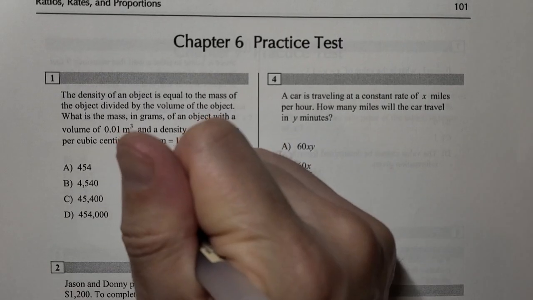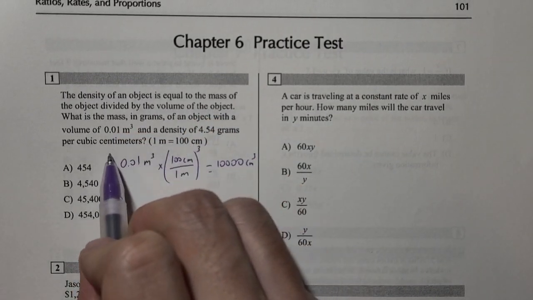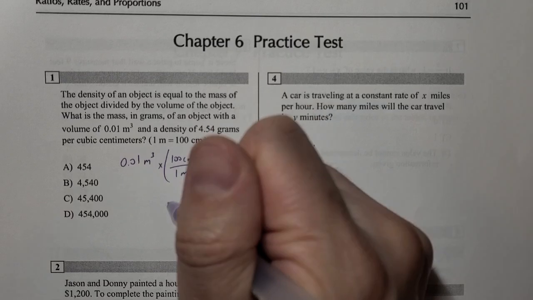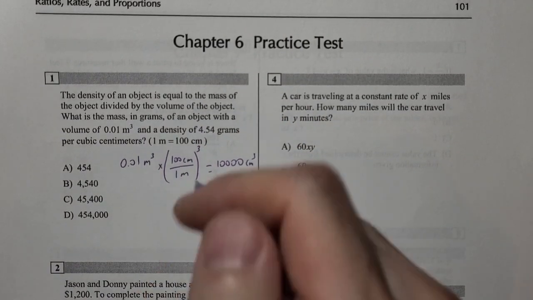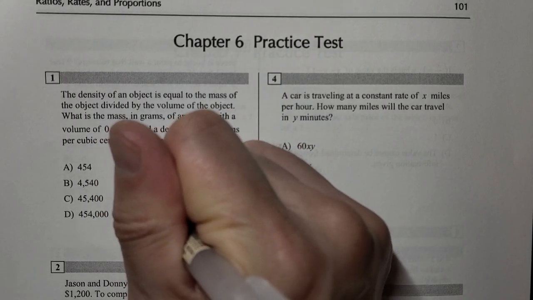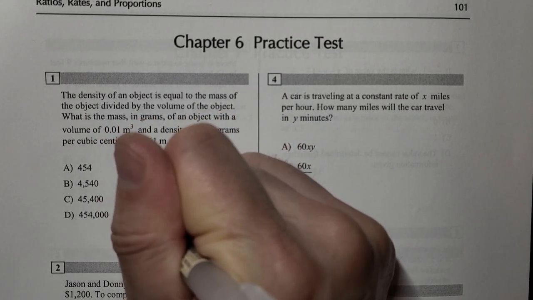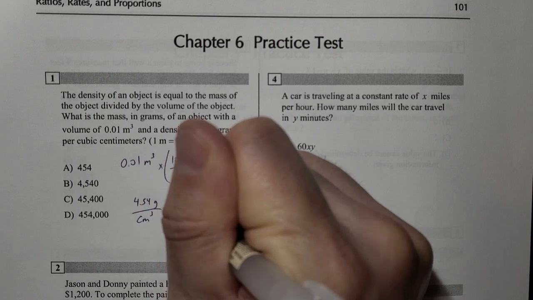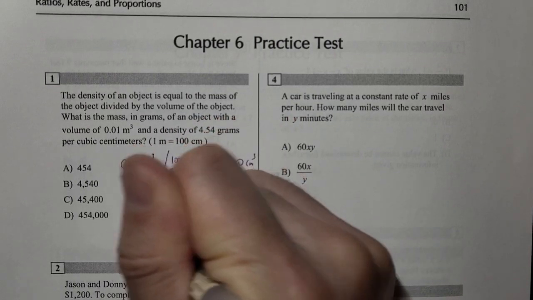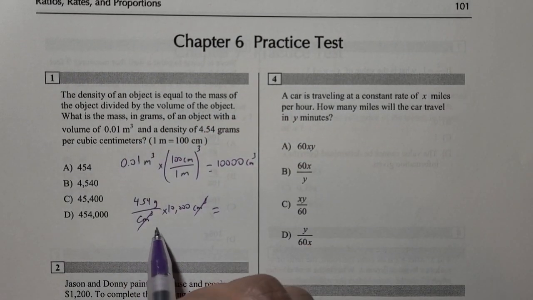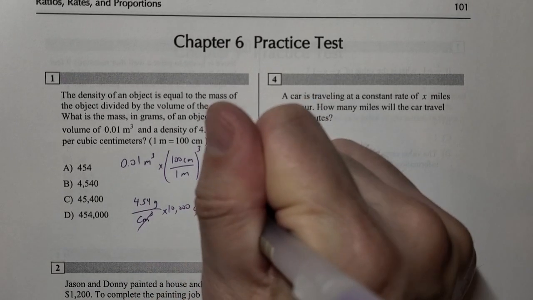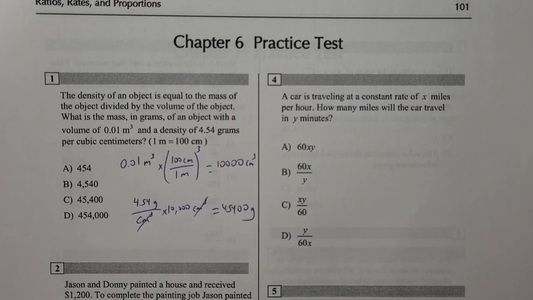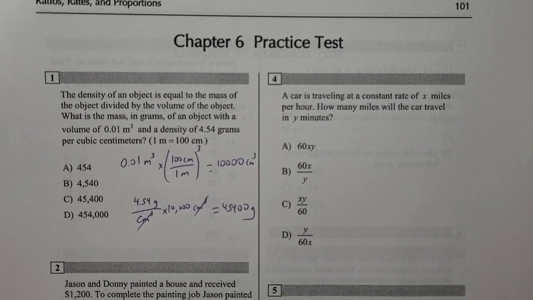And now what's the mass with this density? So this is the centimeter cubed. This is volume. Okay, so 4.54 grams per centimeter cubed times 10,000 centimeter cubed. The centimeters cubed would cancel. So what do we have? We have, move this how many times? 4 times, 1, 2. So 4 grams. Okay, so that is C.